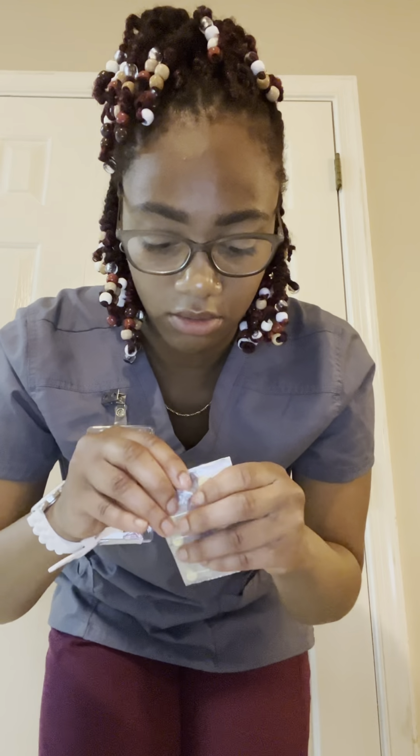And then the last one that we're going to pull is the warfarin. We're going to type warfarin. We're going to check warfarin, 5 milligrams, within the expiration date of 10, 15, 20, 30. We're good to pull this medication. So we're pulling that medication and putting it in our medicine cup.